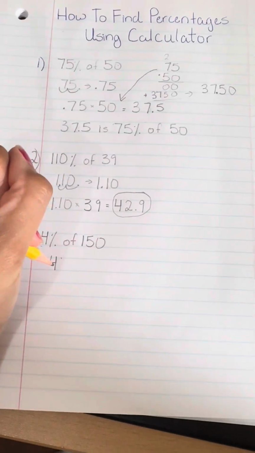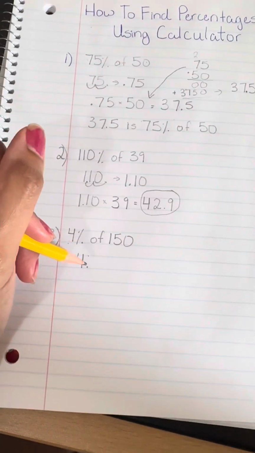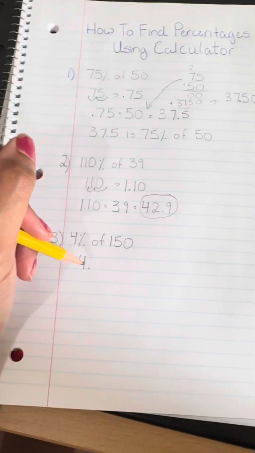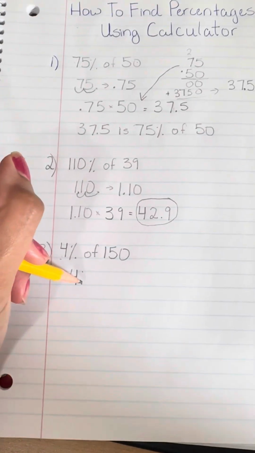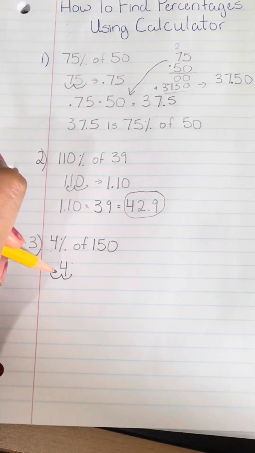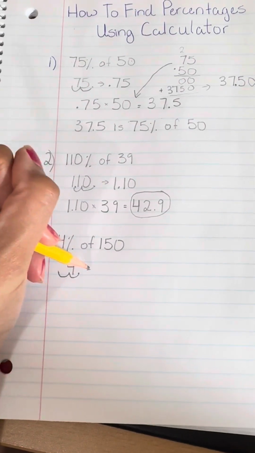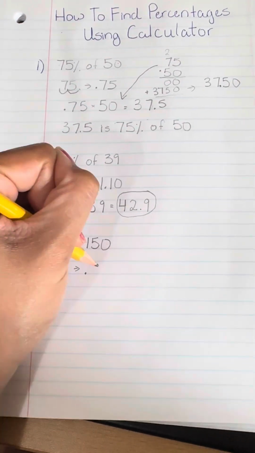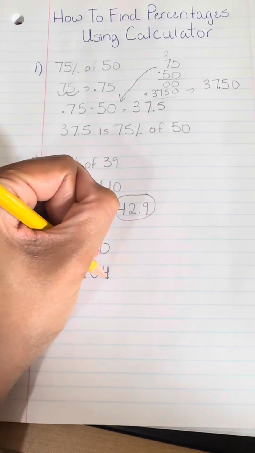So treat 4 like a whole number. Move the decimal over 2 places in what direction? To the left. So 1, 2, and then we are left with 0.04.